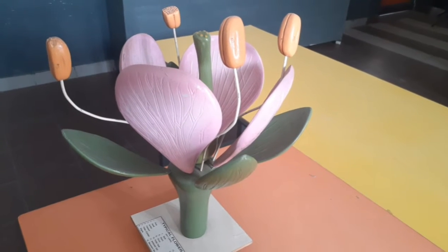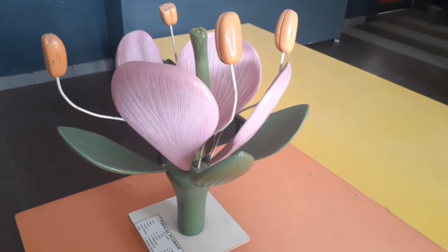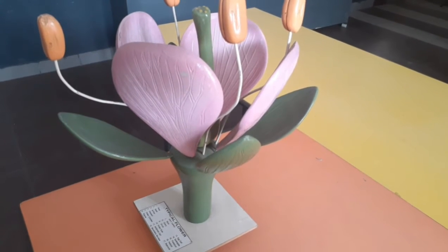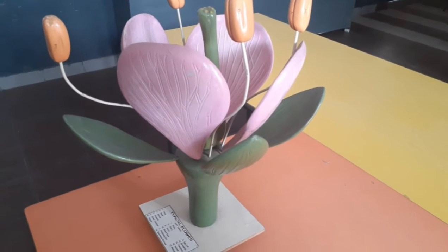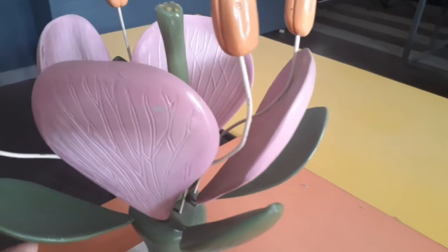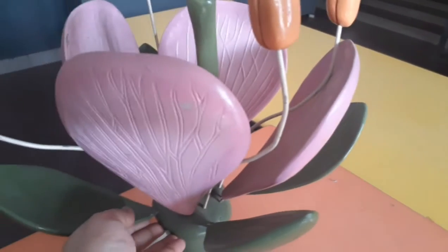In today's video, we will see a model of a flower, how its parts are connected to each other and what each part is called. So first I am just separating it out.